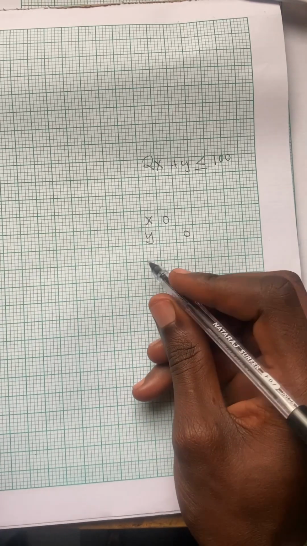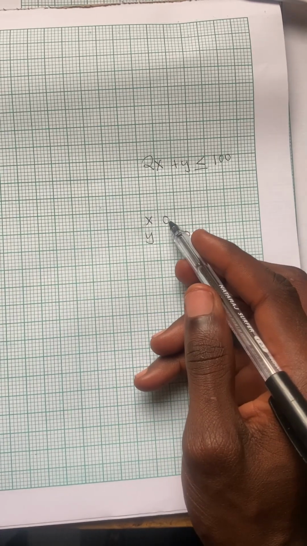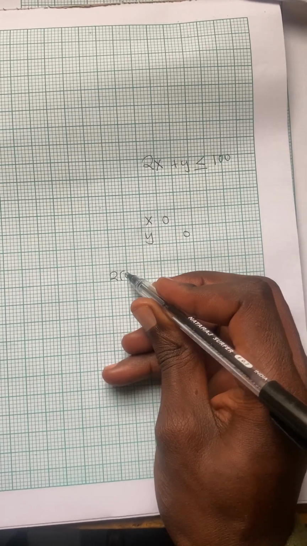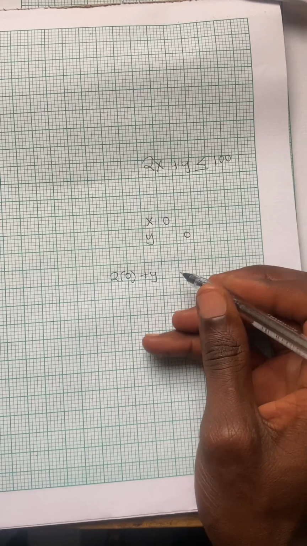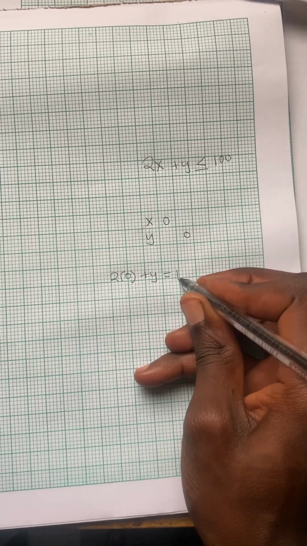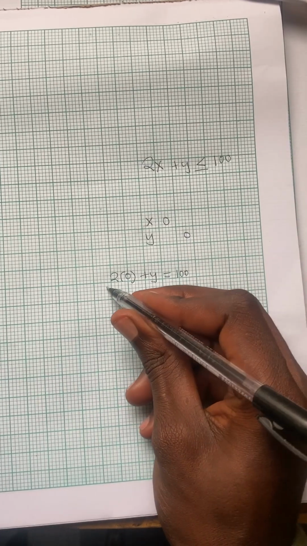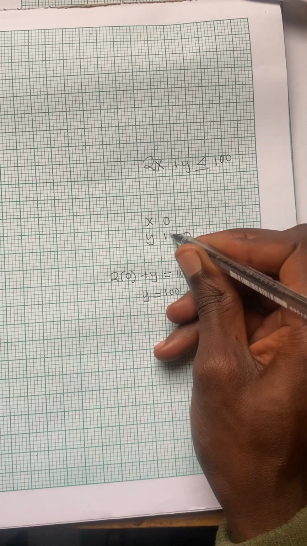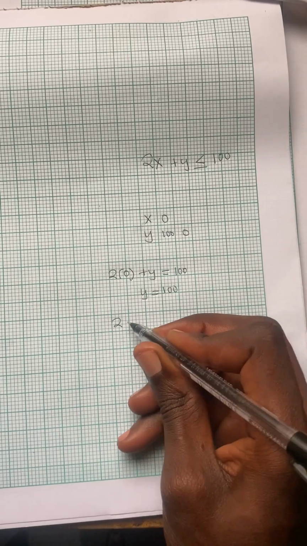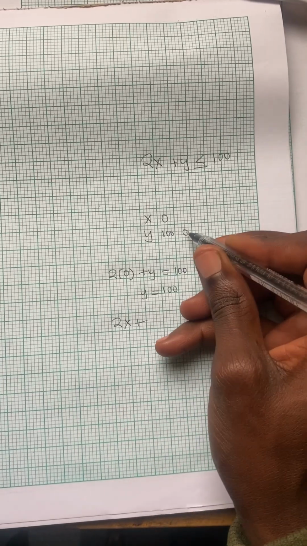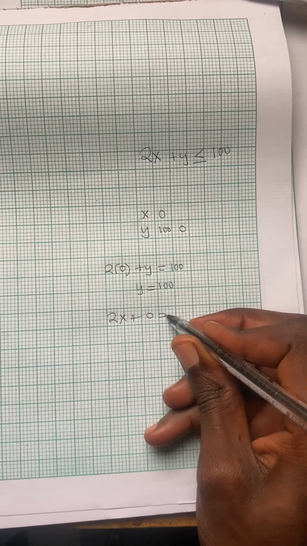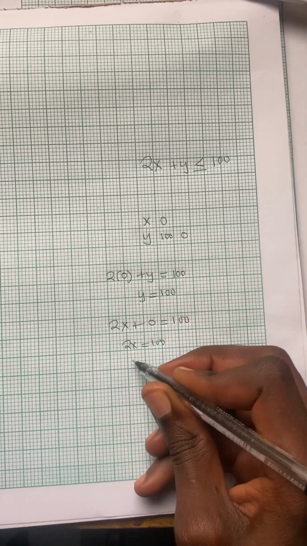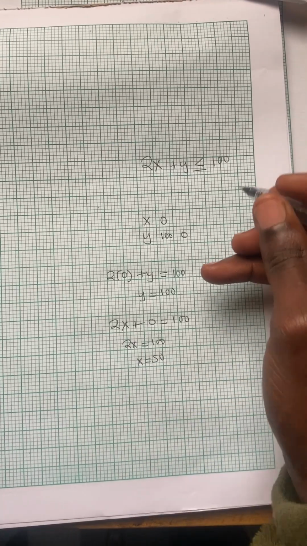Okay, so we'll start with the one where x is 0. So it implies in that inequality where there's x, we'll put a 0, and then we try to find y, right? So take it as an equation. So this will be 0, so y is just going to be 100. And then we'll pick it again. Now where there is y, we'll put a 0. So 2x is equal to 100, and our x becomes 50.